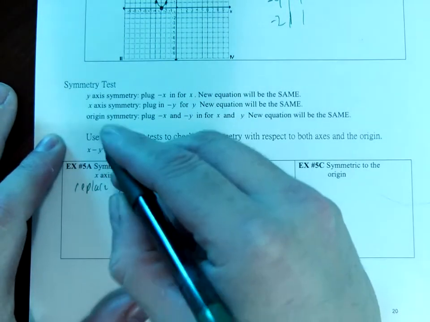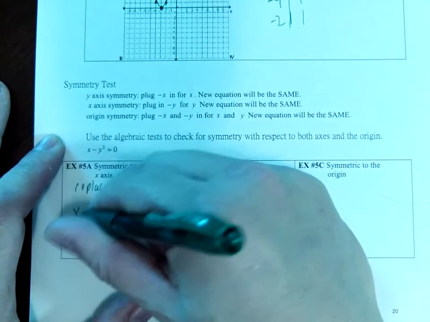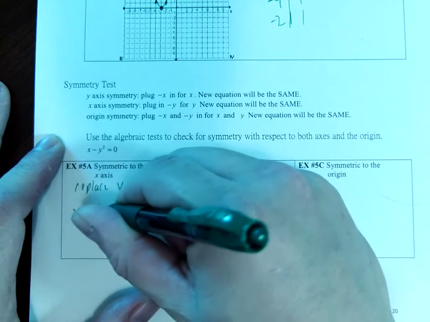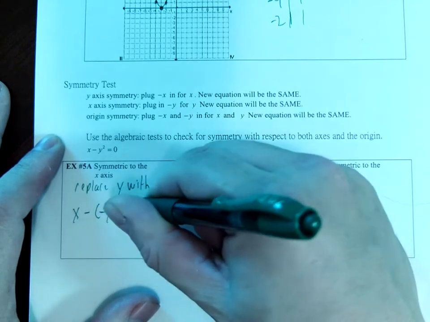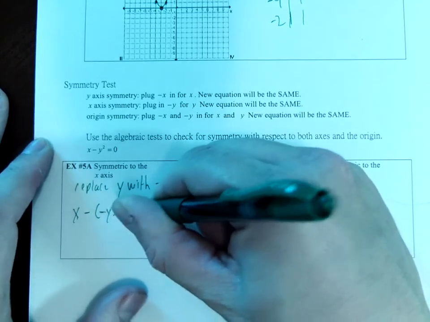So when I replace y with the opposite of y, it becomes x minus the opposite of y squared is equal to 0.